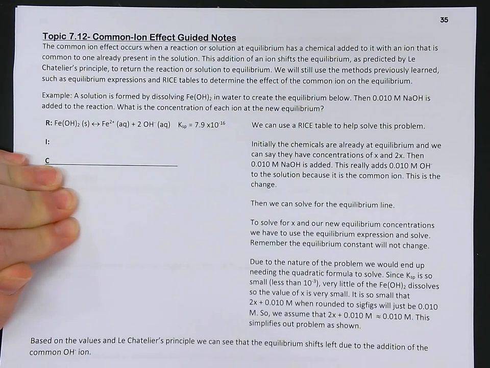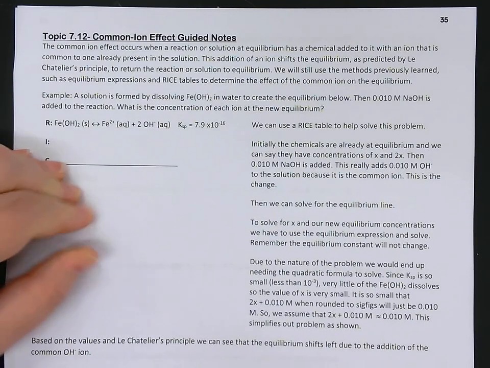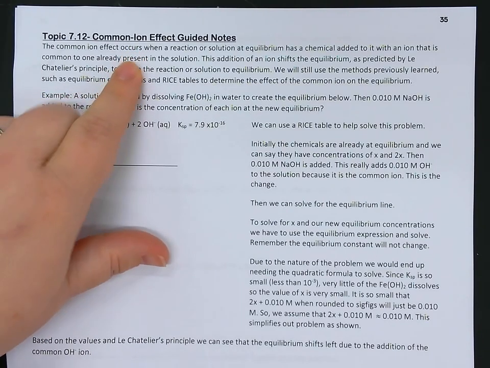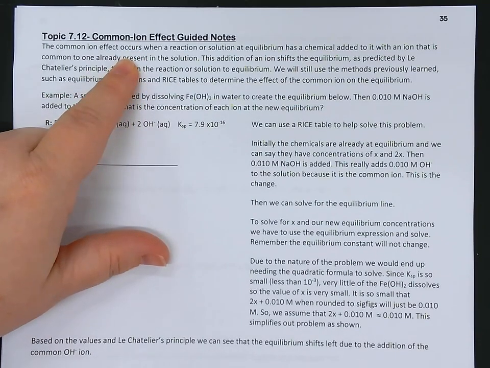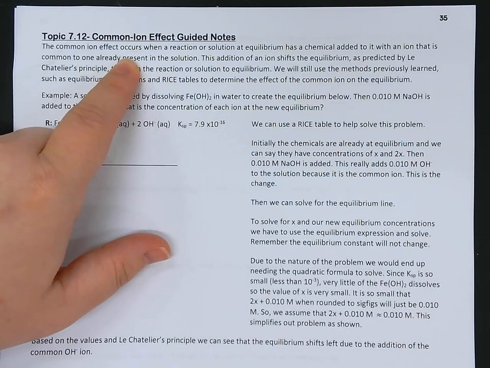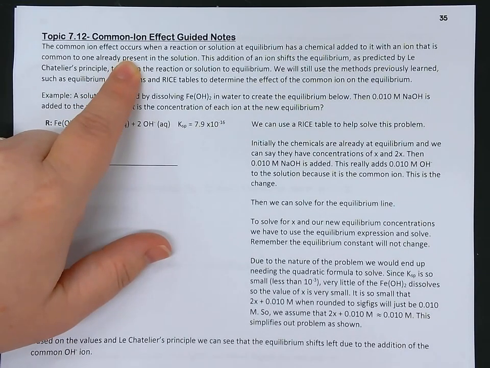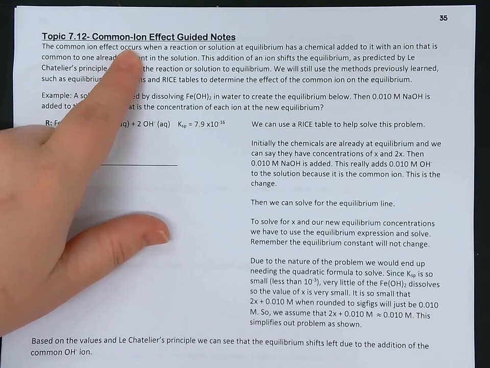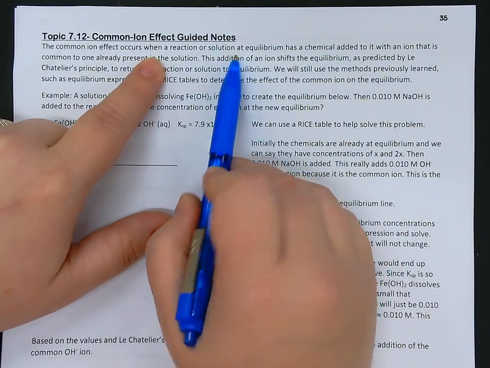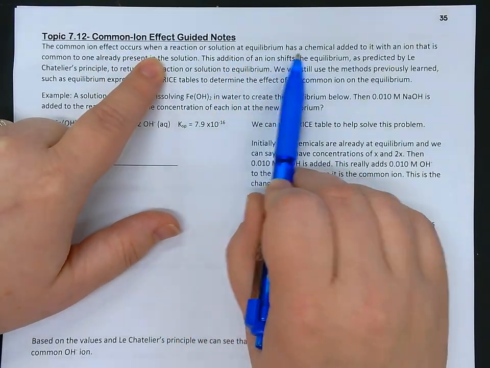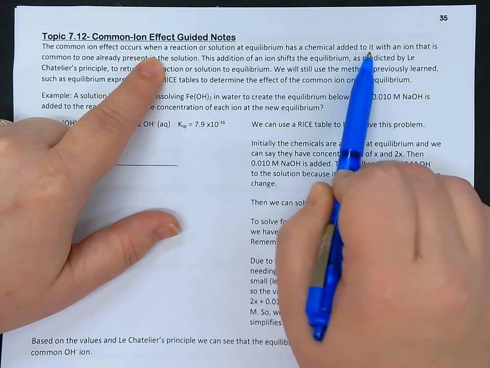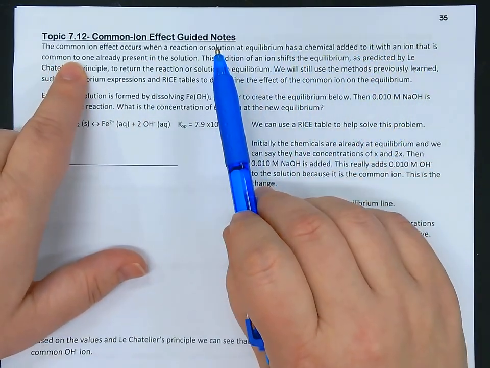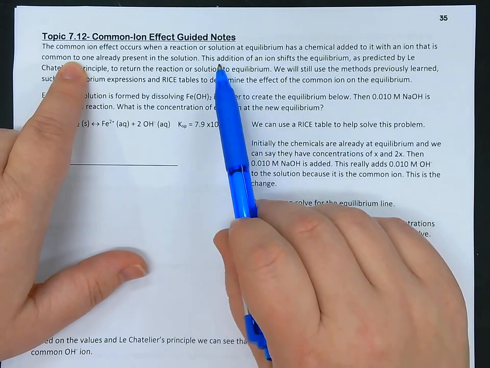All right, guys, so we are going to take a look at our last topic for this unit, which is the common ion effect. A common ion is exactly what it sounds like. It's chemicals that have one of their ions in common with each other. So, the common ion effect occurs when a reaction or solution at equilibrium has a chemical added to it with an ion that is common to one already present in the solution.